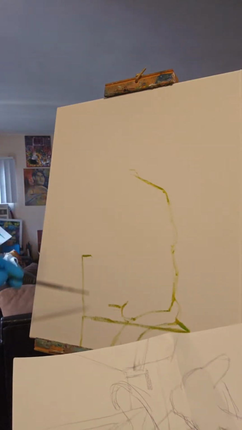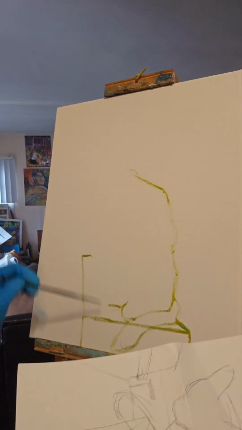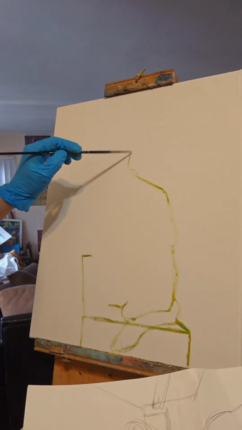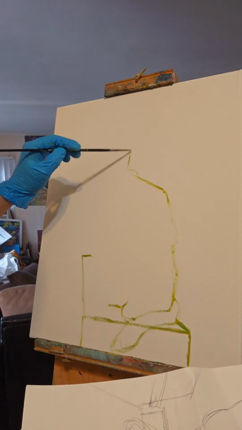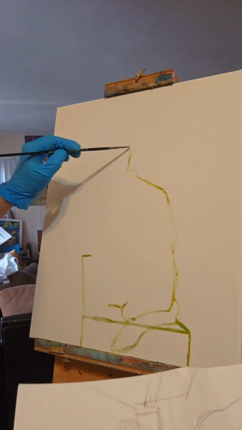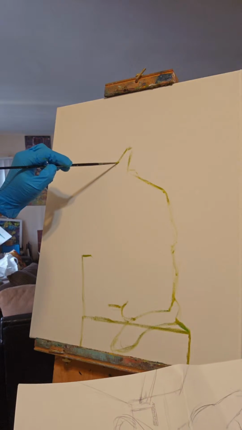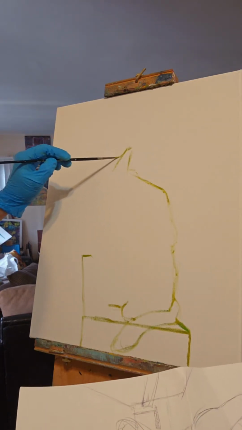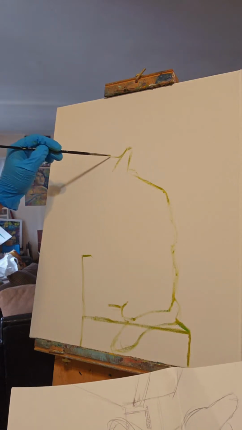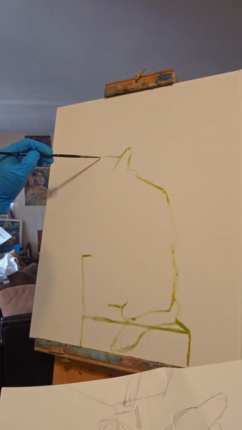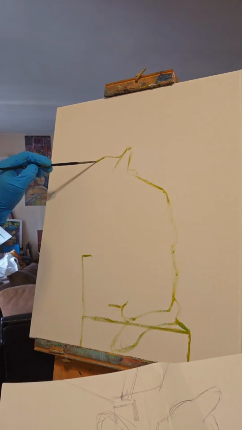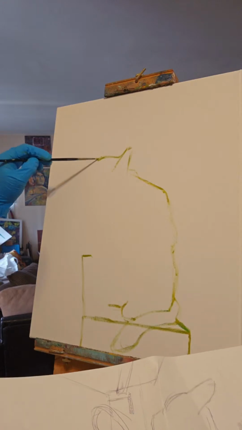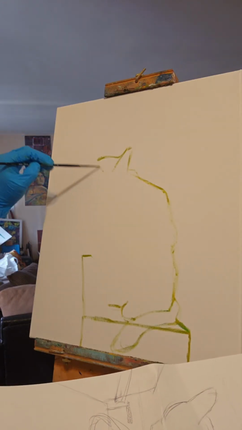But if you're looking for something a little bit of a looser style, then obviously you don't need to trace, you can just feel free to do your own sketchy style, whatever that is to you. So that is my thought process there.